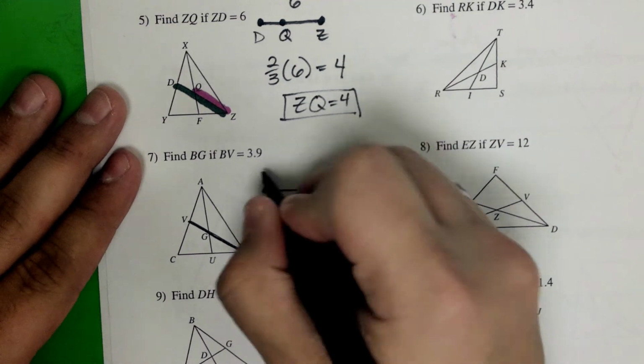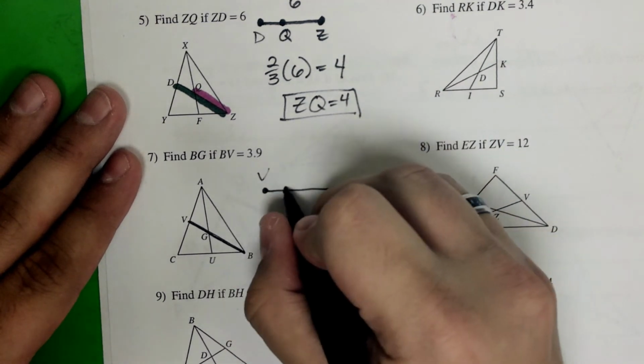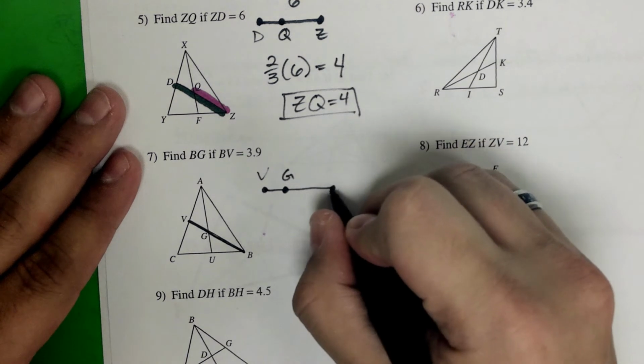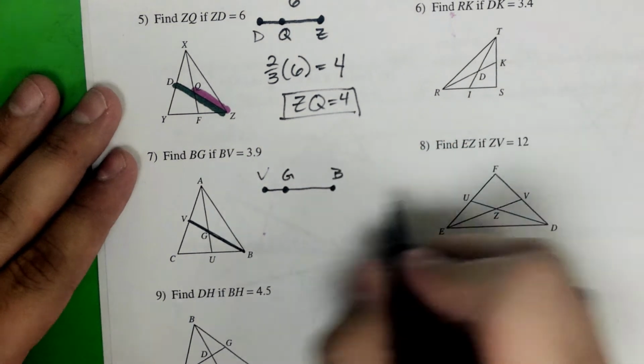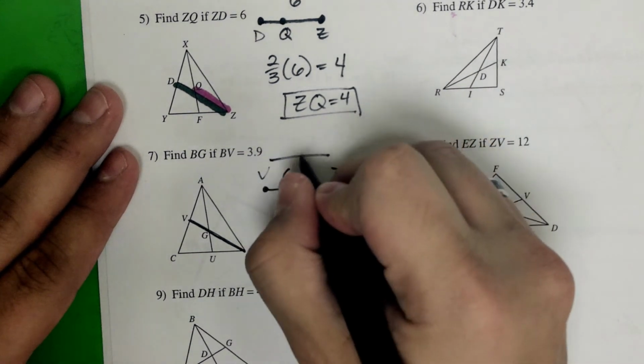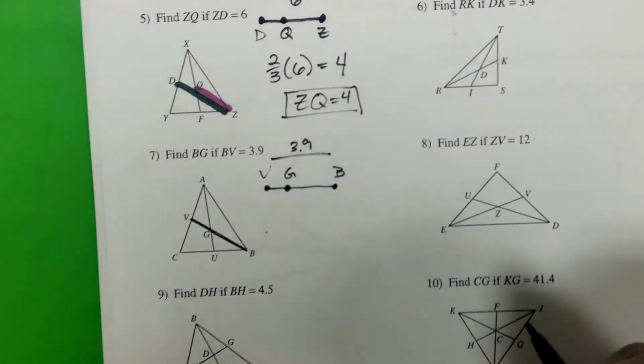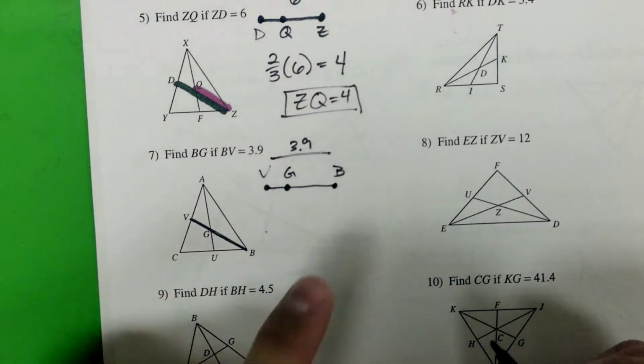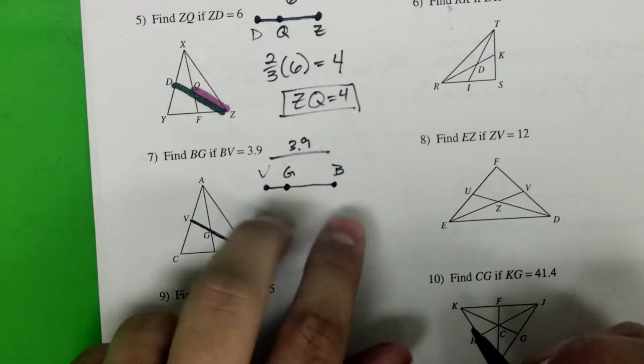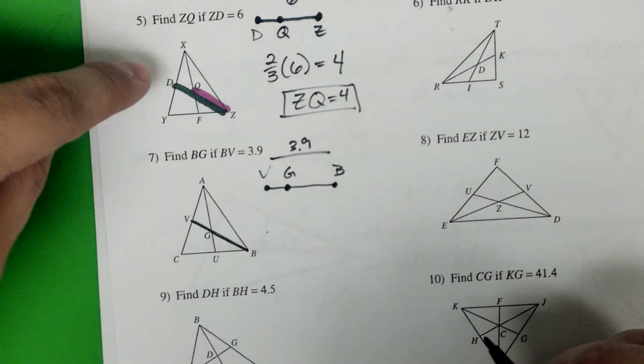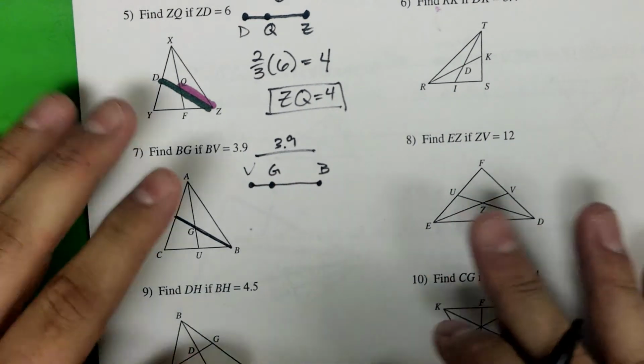So I'm going to put B over here, I'm going to put G closer to it, and then B last. Alright, so we're given 3.9 as the whole thing, and then we're asked to only find BG. Okay, so again, that's going to be 2/3, so it's just like number 5.